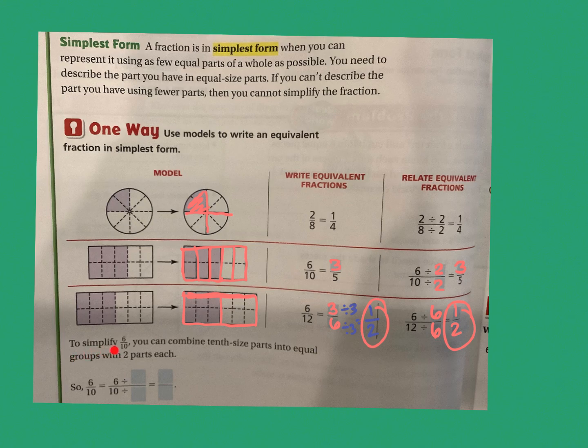To simplify 6/10, you can combine tenth-sized parts into equal groups with 2 parts each. It seemed confusing at first, but all they're saying is you can combine the tenth-size parts into equal groups with 2 parts each. So we had the tenth-size parts, and we put them into equal groupings with 2 parts each. 2 parts here, 2 parts there, 2 parts there, 2 parts there, 2 parts there. And that's what they mean by dividing it by 2 into 2 parts each.